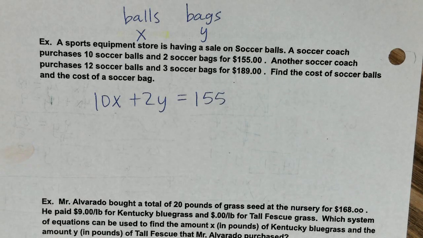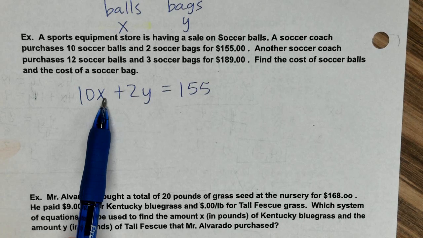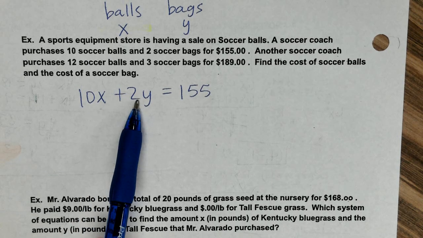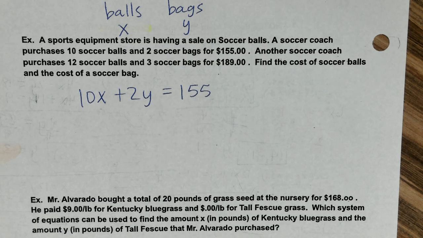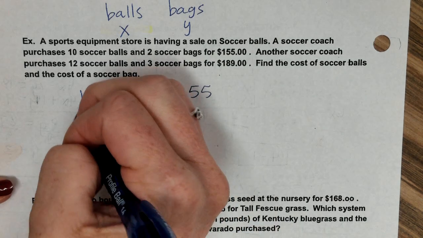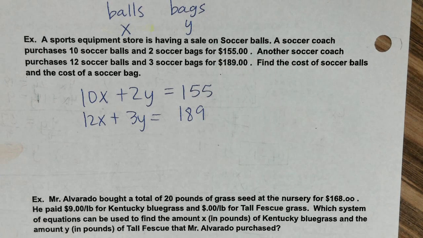How did he know that? Because he bought 10 balls for a certain price. We're looking for the price, yes? He bought 2 bags for a certain price, but his total was $155. So now we're going to write an equation for the other coach. So somebody else write that one for me. Good. And I am solving for the value of x, which is the cost per ball, and the value of y, which is the cost per bag.